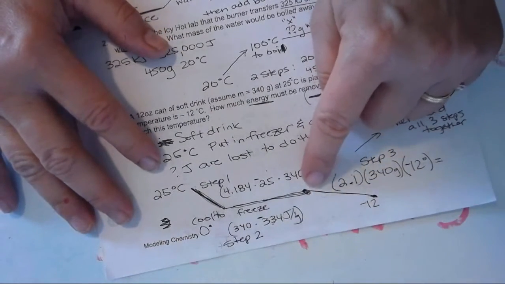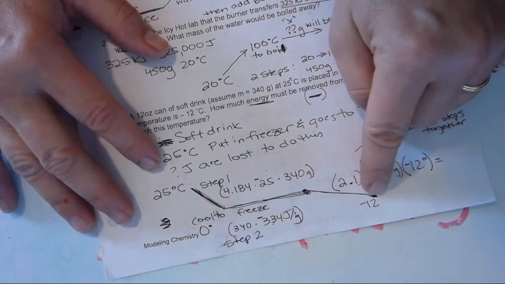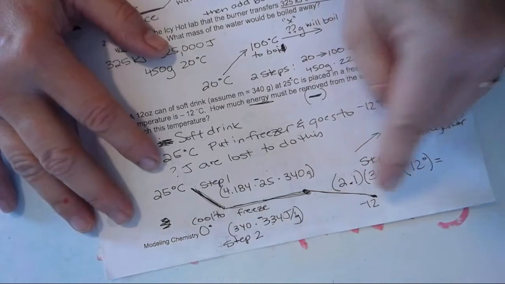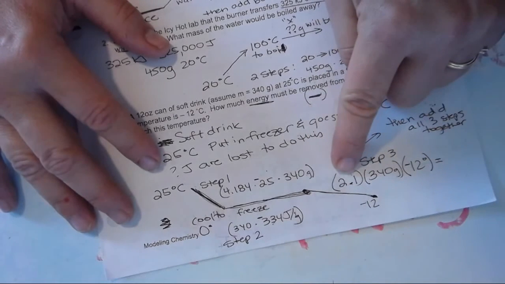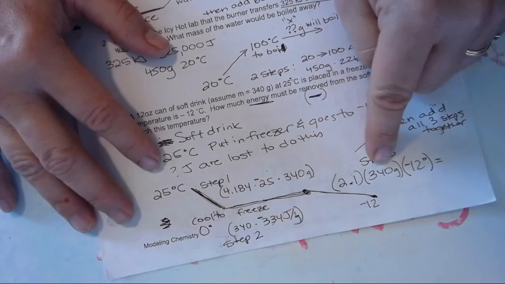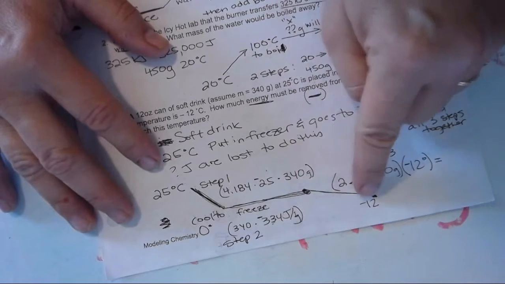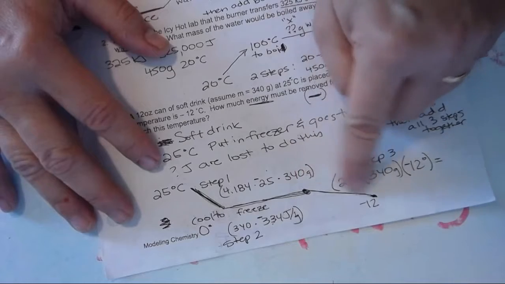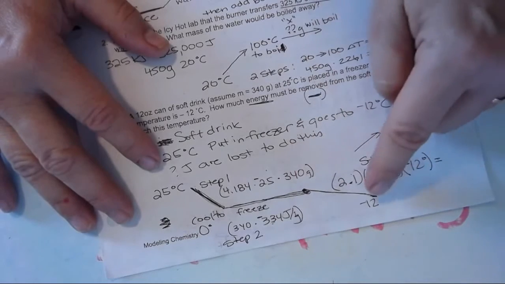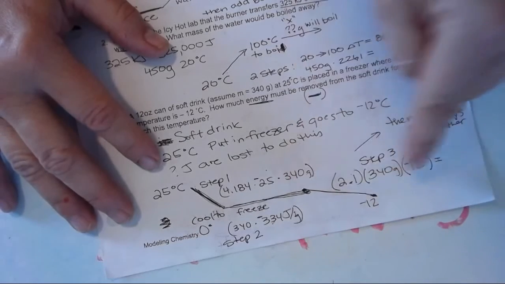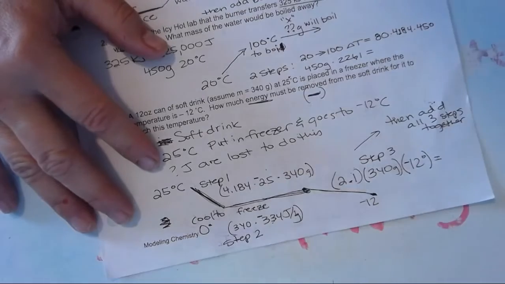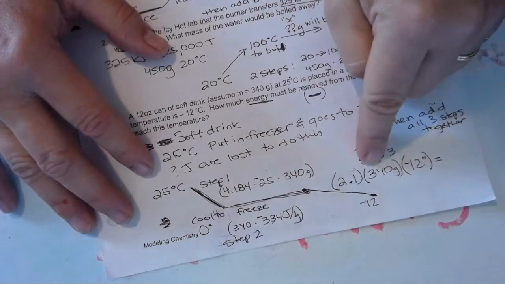We're going to go 0 to -12 here. Okay, 0 to -12. And that's going to be the constant for ice. 340 is the mass, and the change in temperature is -12. Okay, because you're going from 0 to -12, the difference is -12 because you have to take -12 minus 0, which is the same as -12. So again, all these numbers are going to be a minus number.